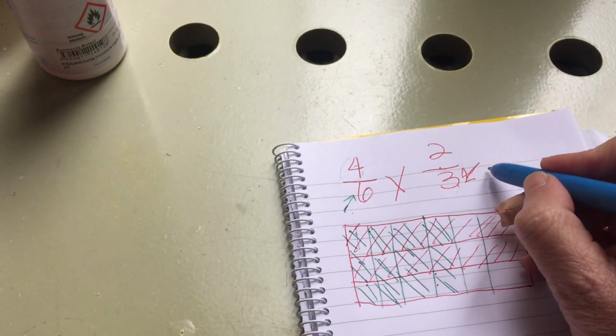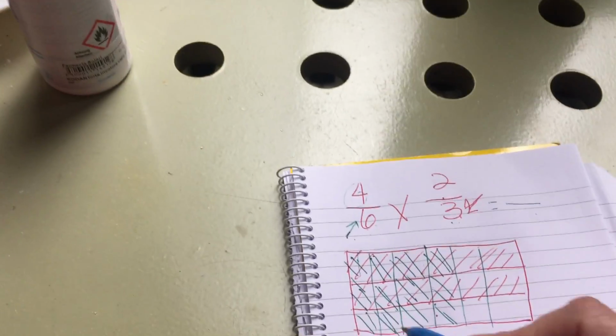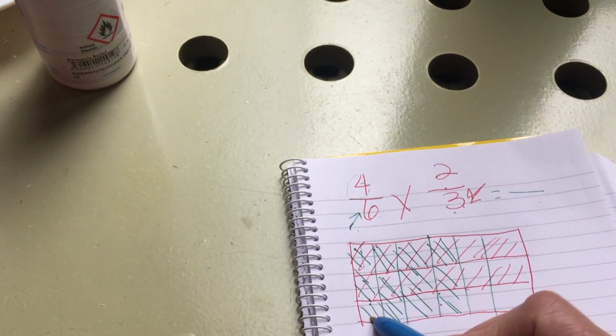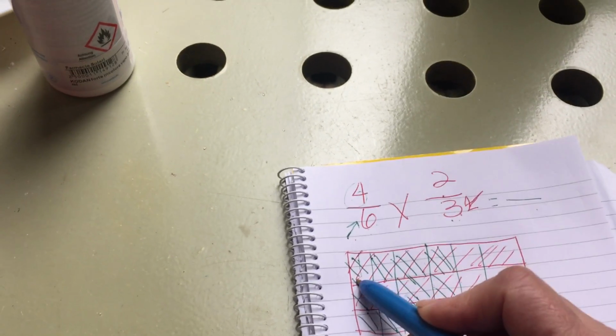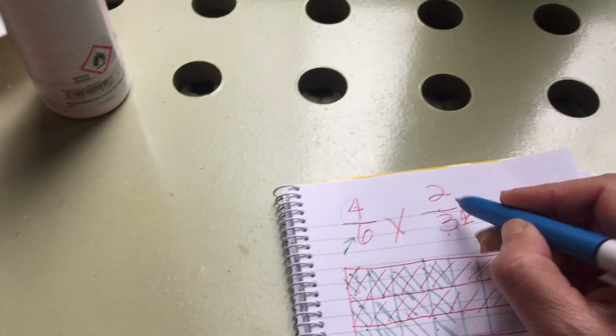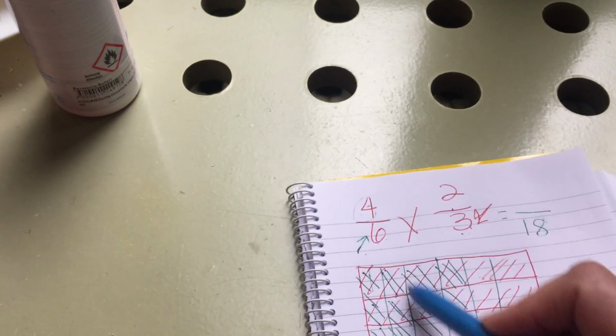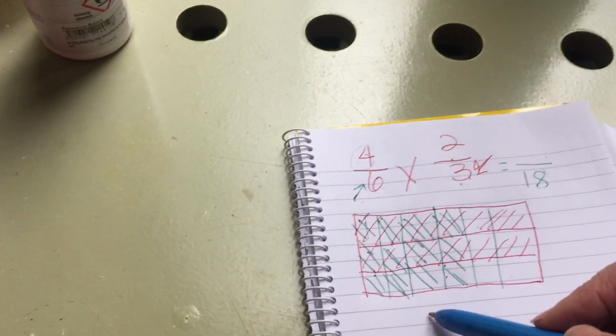Now, to find my answer, okay, we know that 6 times 3 is 18. We can also count our squares. 1, 2, 3, 4, 5, 6, 7, 8, 9, 10, 11, 12, 13, 14, 15, 16, 17, 18. Now, to figure out the answer on the top, we know that 4 times 2 is 8. But how can we show it in the diagram?